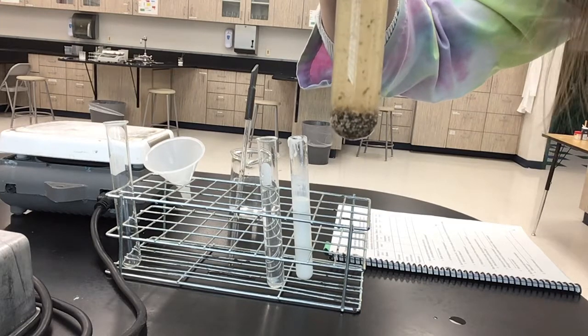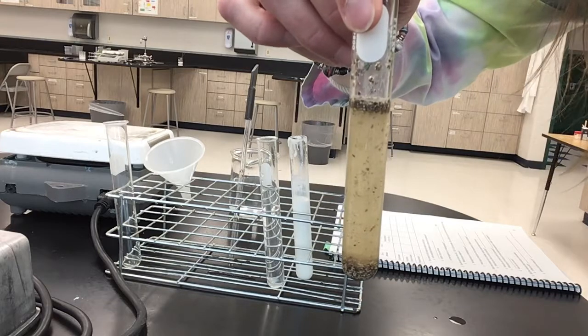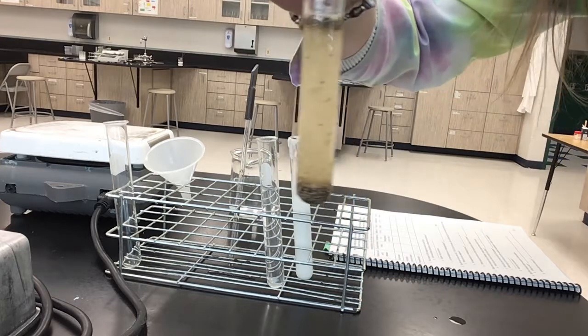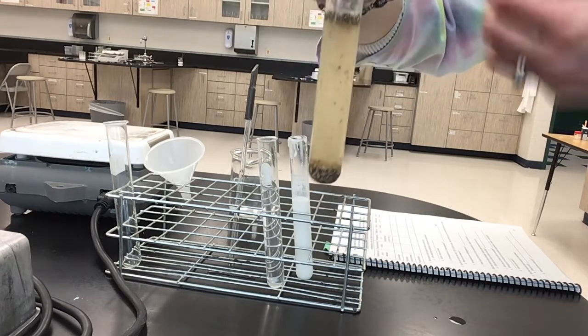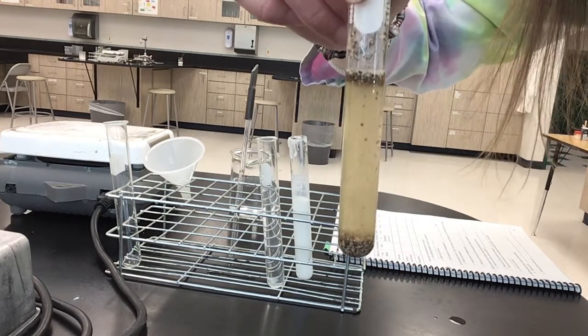It's a little bit of both clear and cloudy, so certainly you can just record your data there. It scatters light because you cannot see directly through it. This is definitely a heterogeneous mixture.